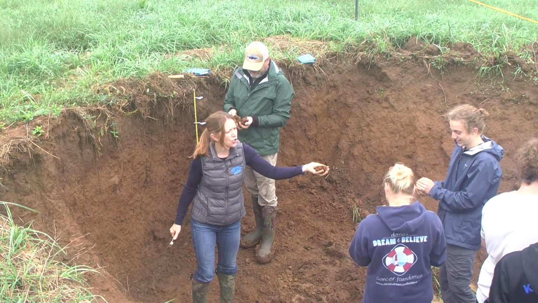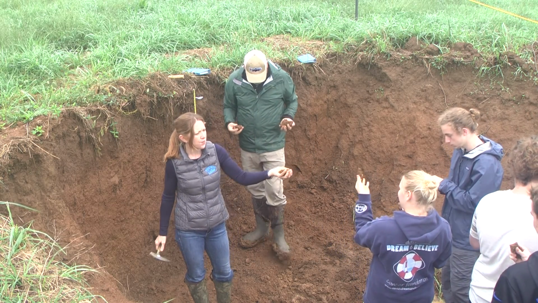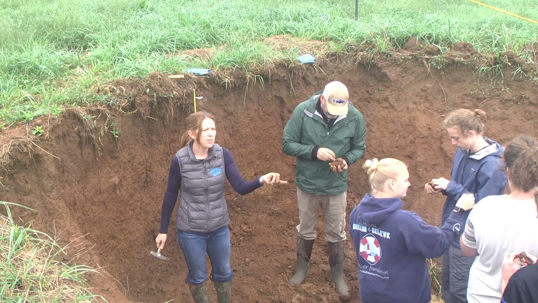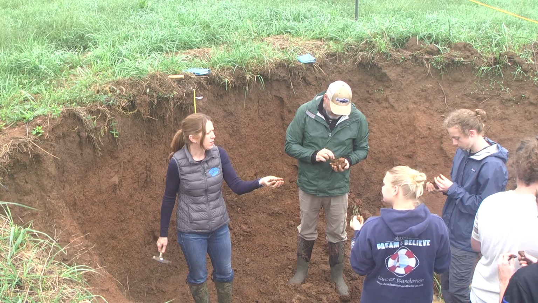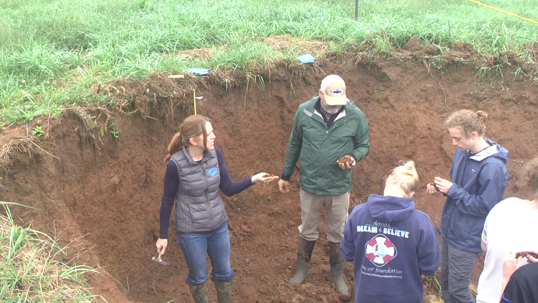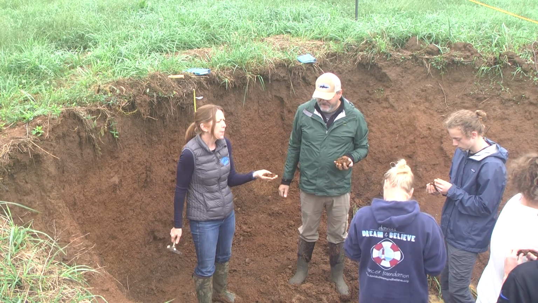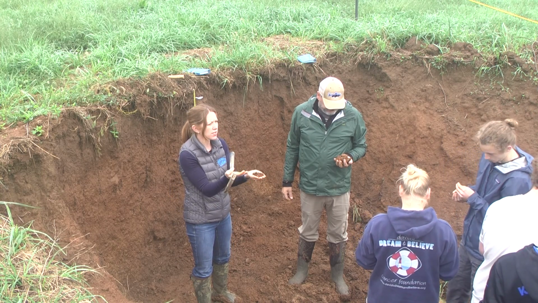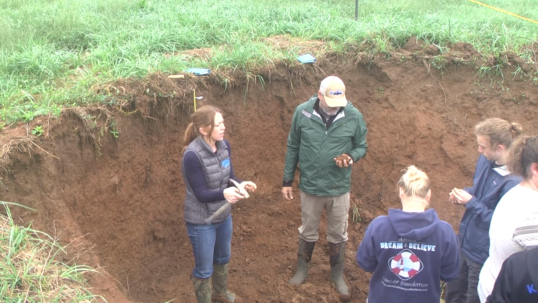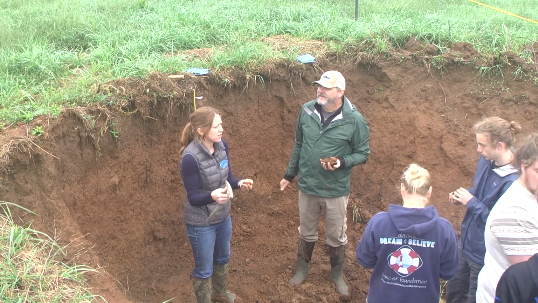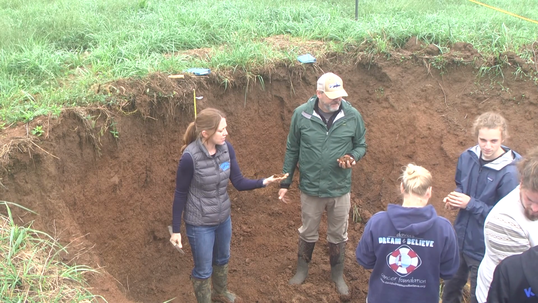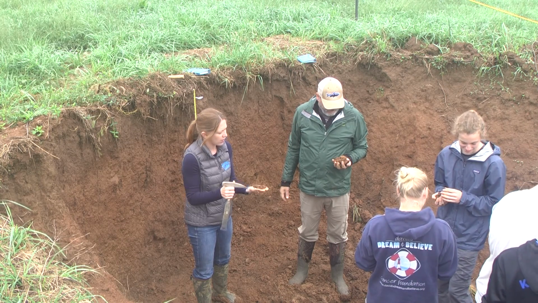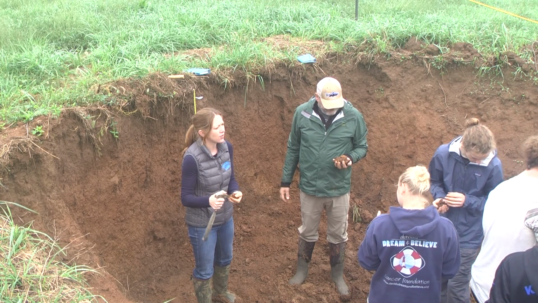Okay, so what about structure on this one? Somebody said more angular on the blocks, right? Can you kind of see that difference? It's subtle, but it's there. Especially if we have two samples side by side in our hands, if anybody has the previous one, you can tell that these are starting to get a little more angular as they break apart. Any idea why they might be getting a little more angular?